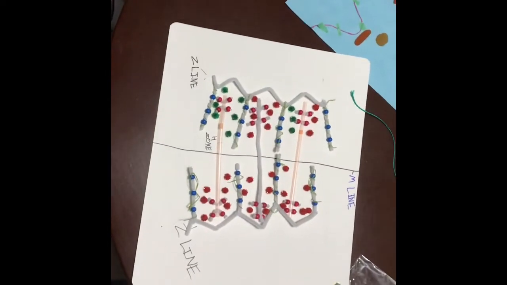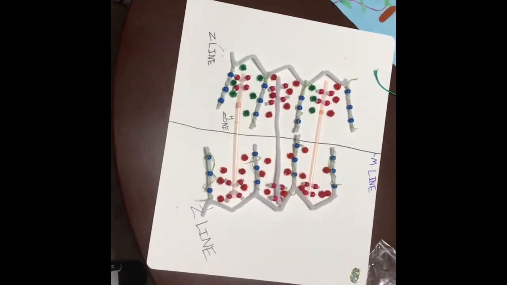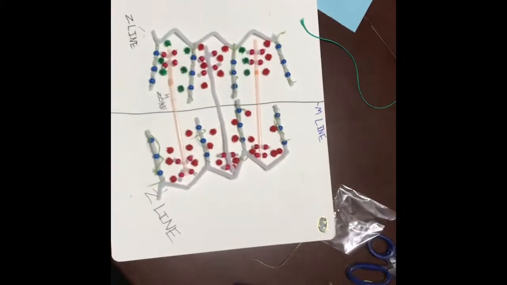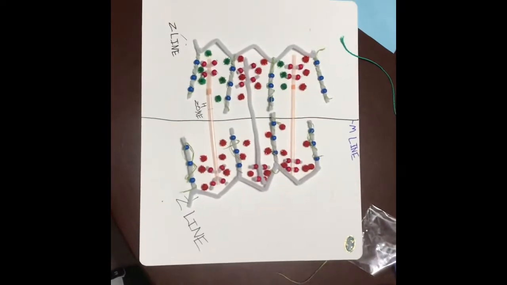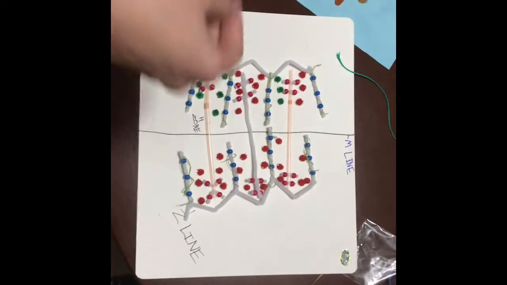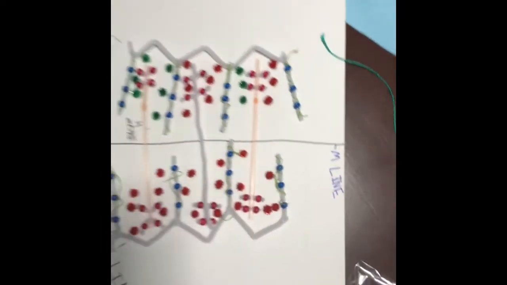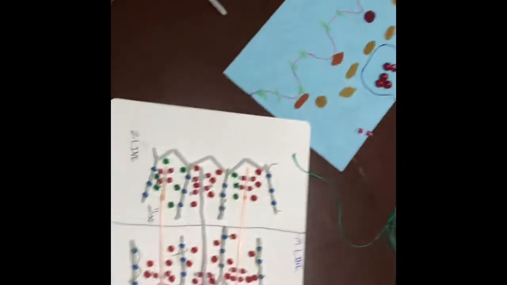If calcium ions were not present, the binding sites would be covered by tropomyosin, and the myosin heads would not be able to connect with the binding sites, because our tropomyosin here, the little string, would be in the way.